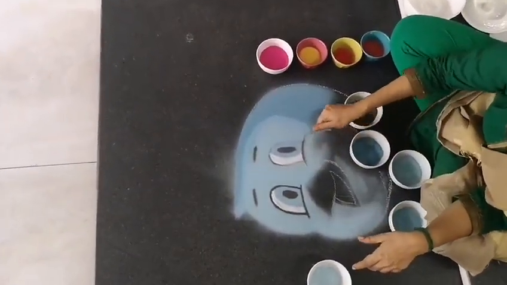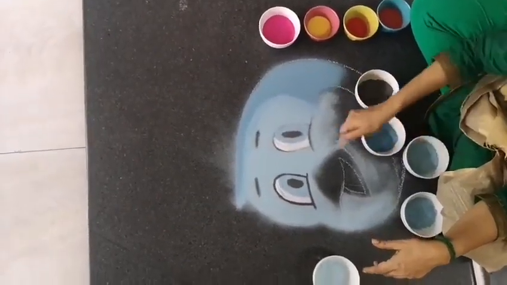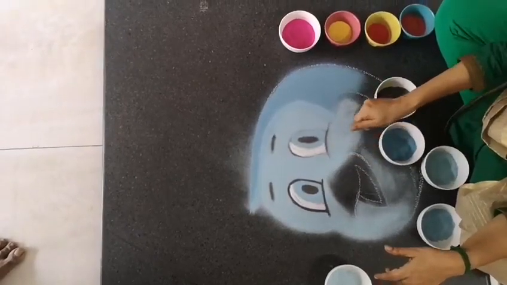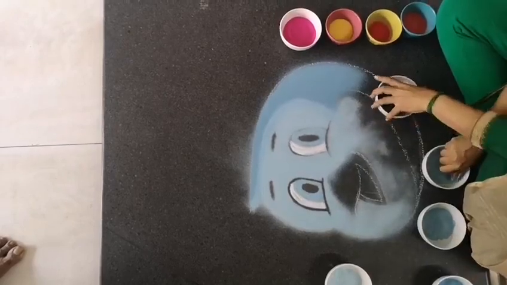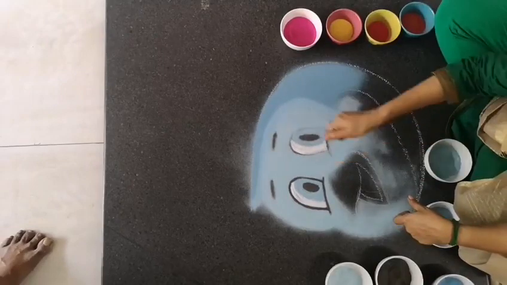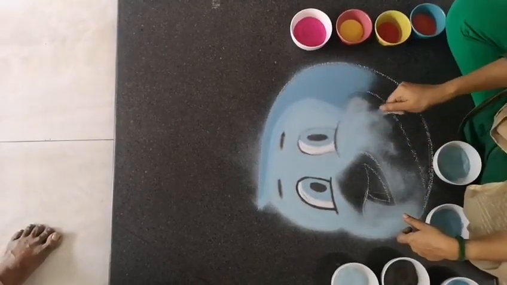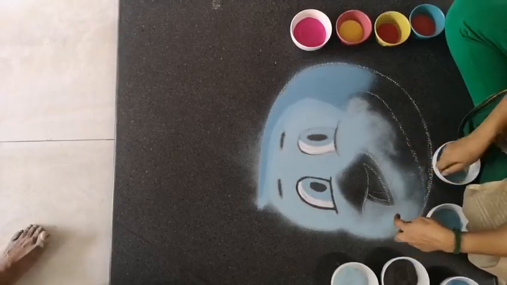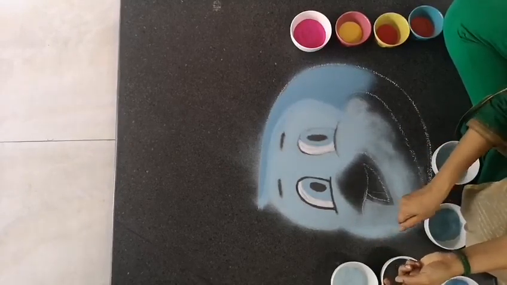Let me finish this portion. You have to see that you fill your colors properly. Now this is the beak, so I'm leaving that space.